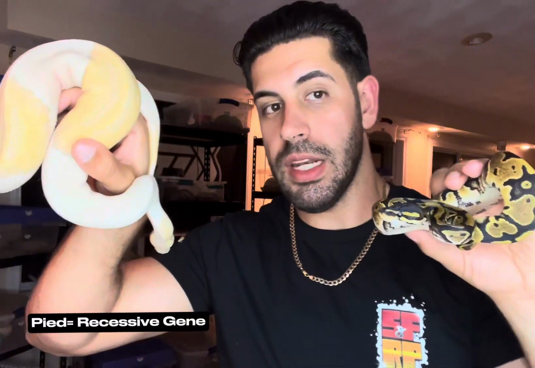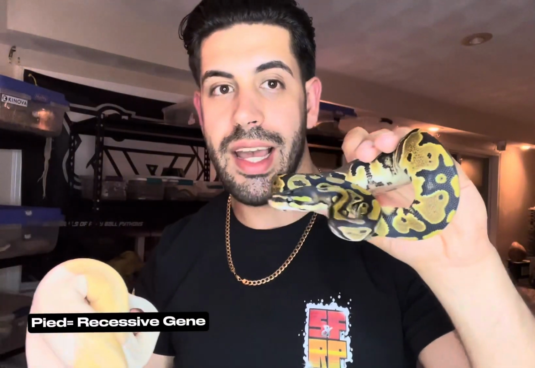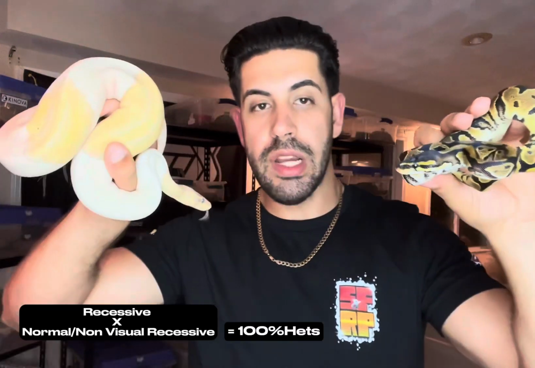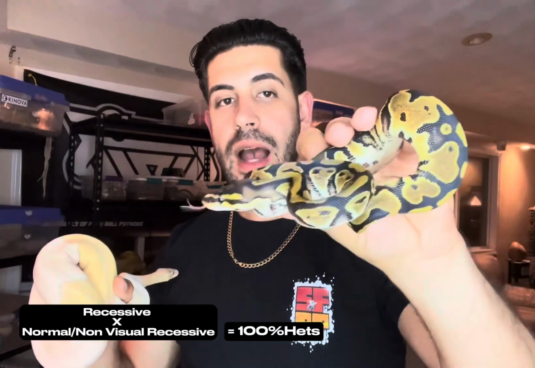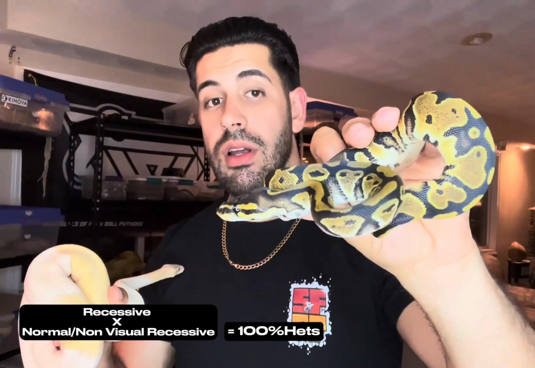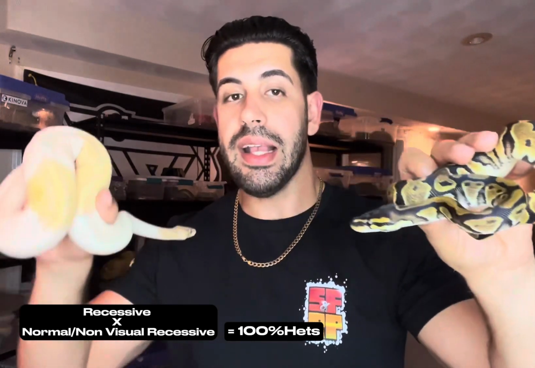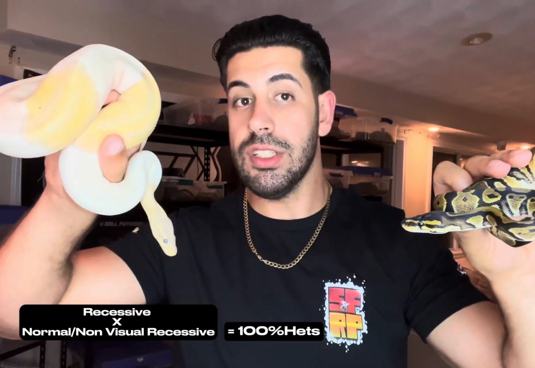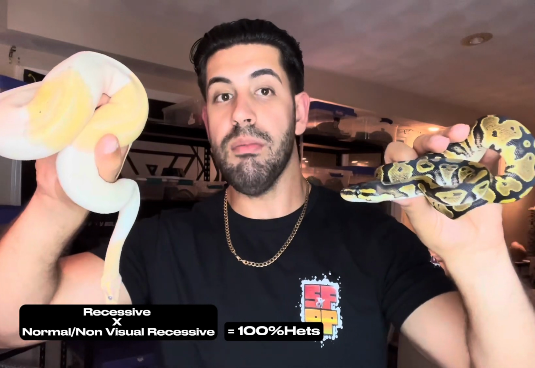This one also has banana in it, and then we're going to refer back to our normal ball python again to kind of show you guys what happens when you breed a recessive to a normal or a non-visual recessive animal. Now, basically what happens is when you breed a pied to a normal, all the babies come out looking normal. However, they will be carrying a copy of the recessive gene. In this case, it would be pied.